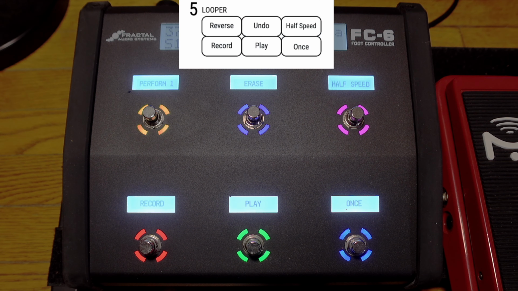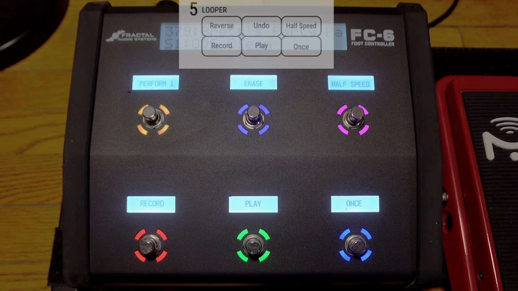The Looper layout has 1 change, but it looks like 2. The manual shows an Undo foot switch, but apparently Fractal has since renamed that to be Erase. However, the reverse foot switch has been changed to Perform 1, which returns you to the Perform 1 layout.